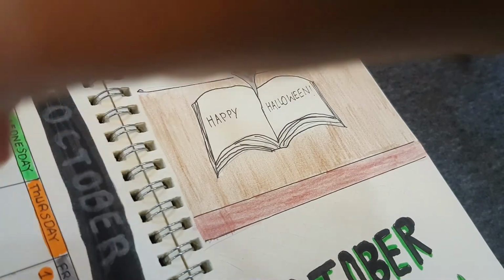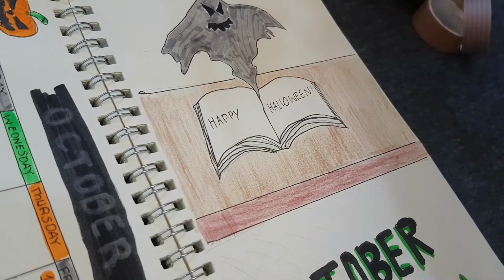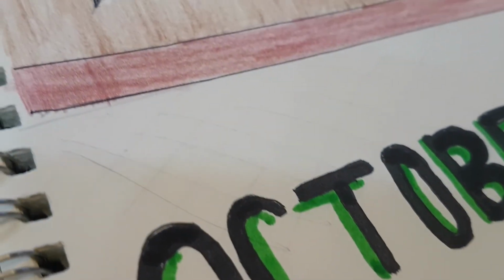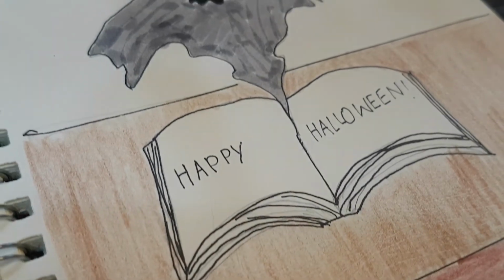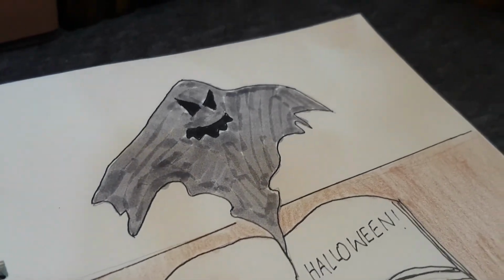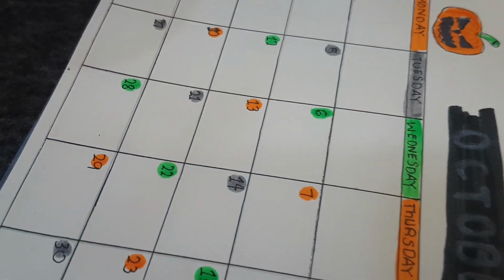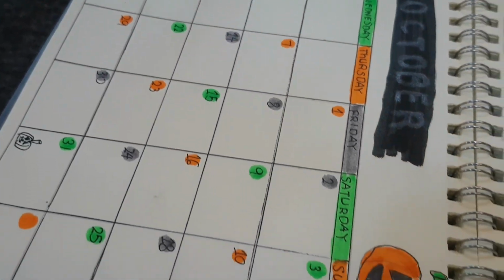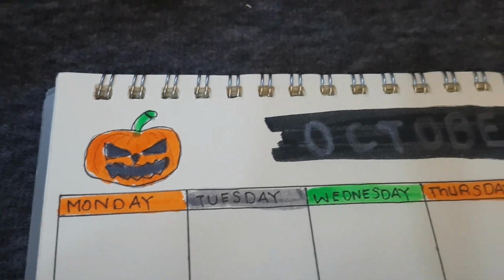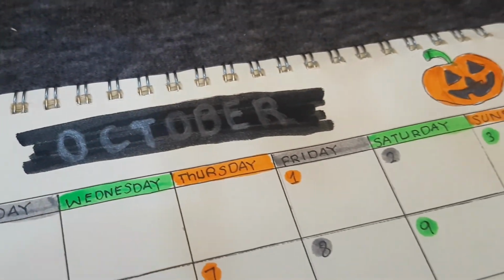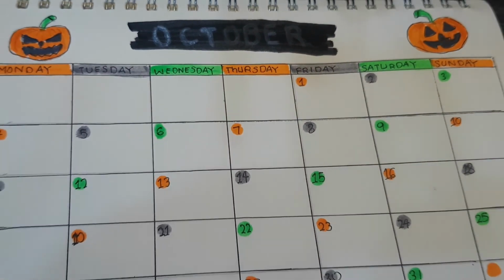Anyways, now for the final flip through. So basically, this first spread is beautiful. I love this whole entire thing. How it turned out is beautiful. I love it. Especially the ghostly figures. It's really pretty. And also for the calendar, I also really like that I explored a new kind of header. I personally really like this.